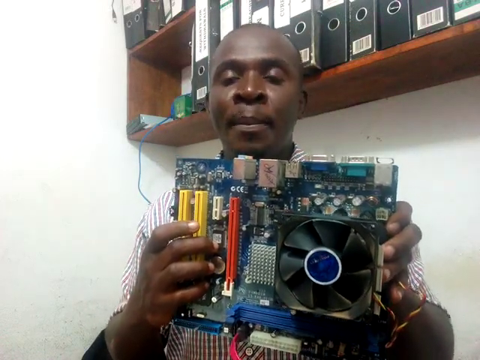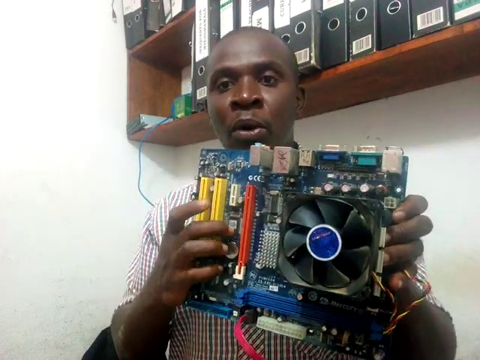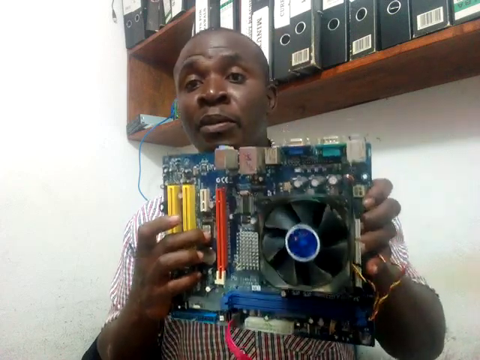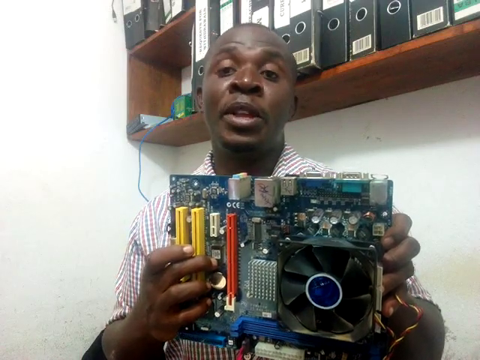Then we shall learn more about the motherboard next time, mostly on the BIOS, and I'll tell the uses of the BIOS, what is the responsibility of the BIOS, and you'll learn more and you'll enjoy.